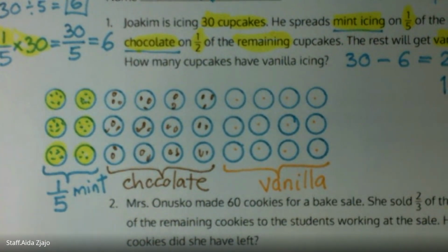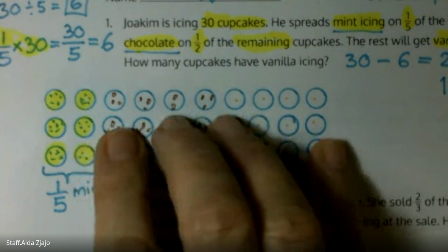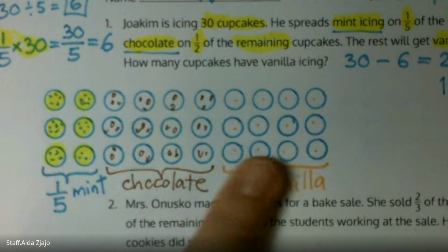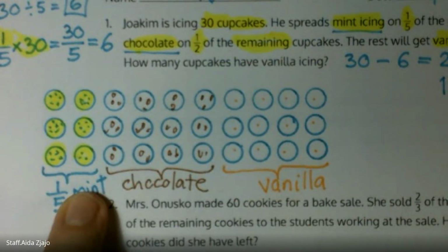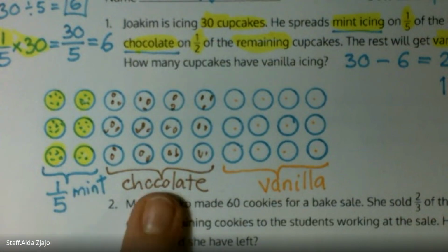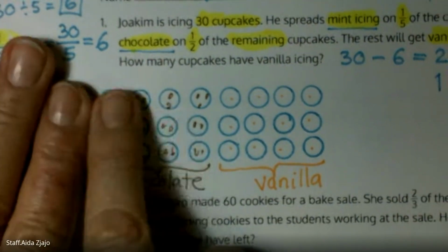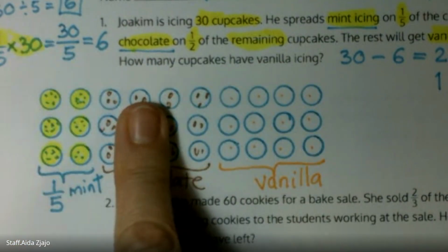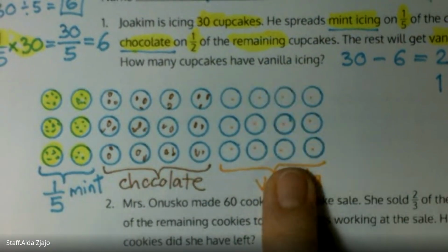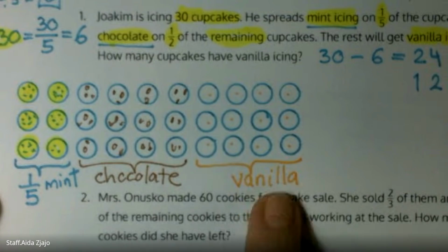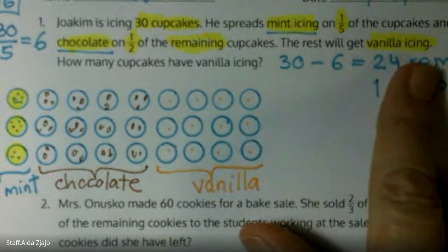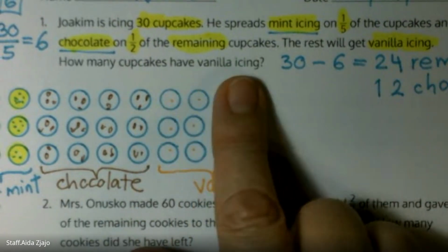So how can we say it with the 30 cupcakes? He did 1/5 of the 30 mint. Then he did 1/2 of the remaining to be chocolate. And then that will show that vanilla is also 12 cupcakes. The rest have vanilla icing.